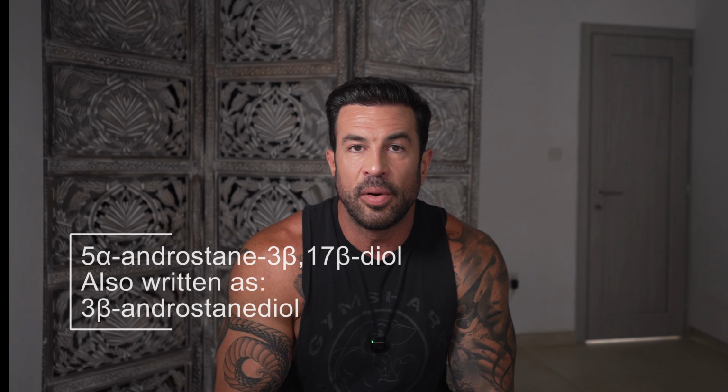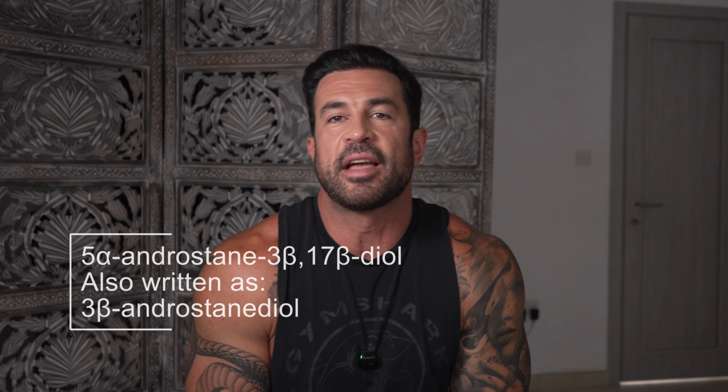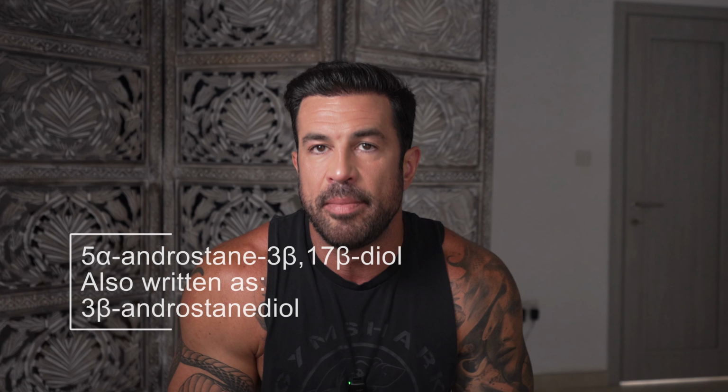And this is basically that DHT has a metabolite that can mimic very mildly the same effect as estrogen. That metabolite is called 3-beta androstenediol. Again, this seems like a very weak estrogen mimicking compound, and we are not sure whether DHT derivatives themselves metabolize into this compound either.